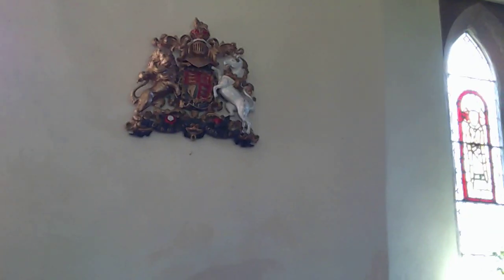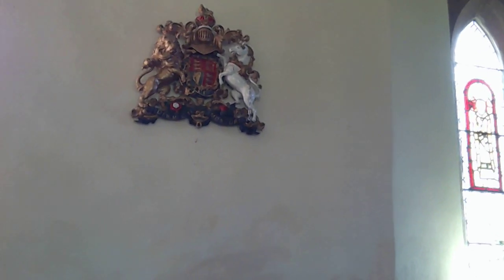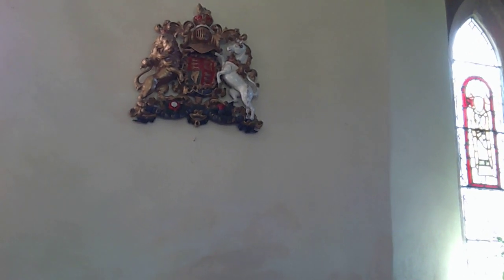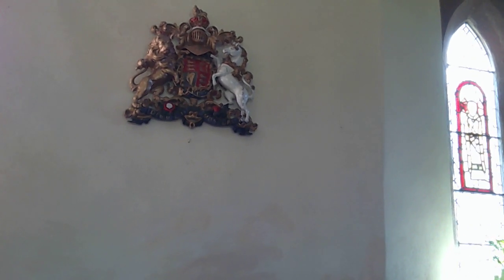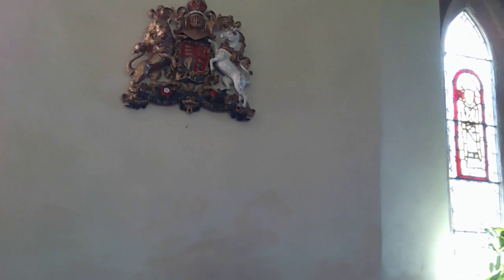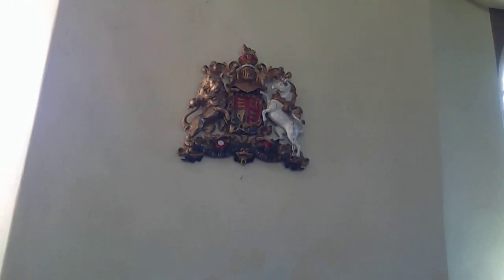Here we have the royal arms. By law, all Anglican churches, because it's the established church, are required to display the royal arms. And here, this is going to be Queen Victoria. There's a number of ways you can tell that, to do with the design. One of them is that we haven't got the arms of Hanover, which you would have for the kings from George I through William IV.